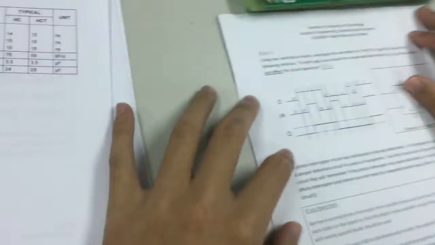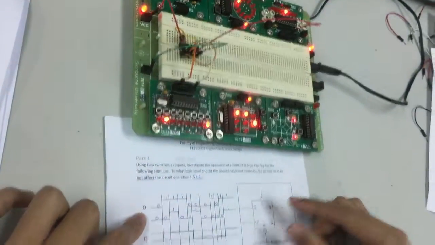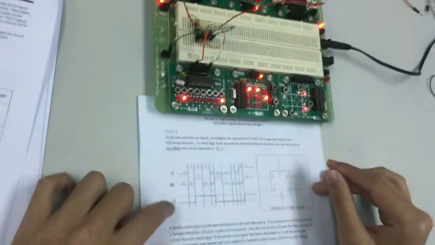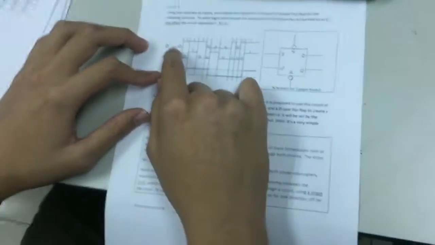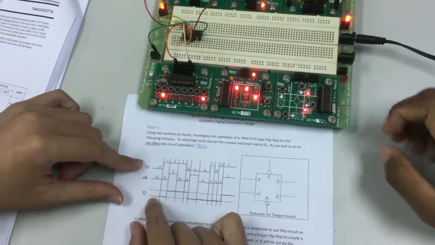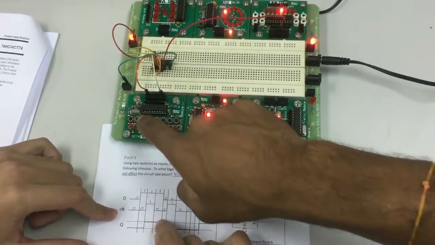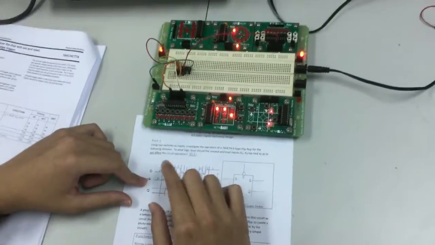Unlike the SR flip-flop, the clocked D flip-flop has only one synchronous control, D. D means data. The operation of the D flip-flop is very simple. Q will go to the same state that is present on D. Basically, when the value of D is 1, Q will also get the value of 1, provided that the clock has a PGT. PGT stands for positive going transition, which means the clock changes from 0 to 1.